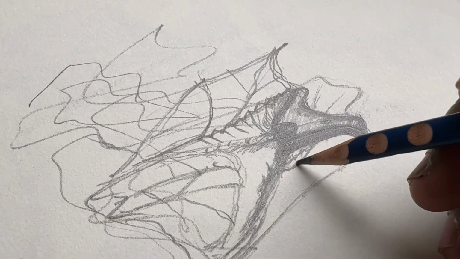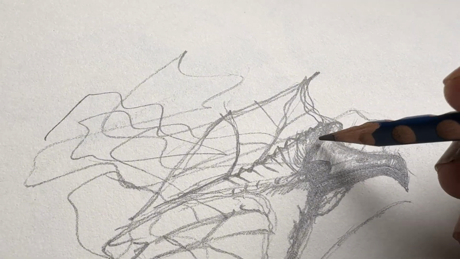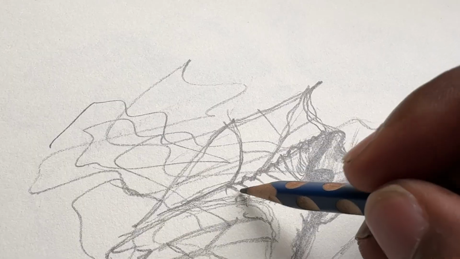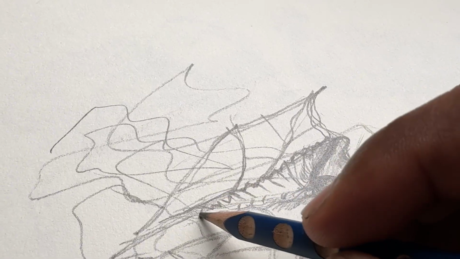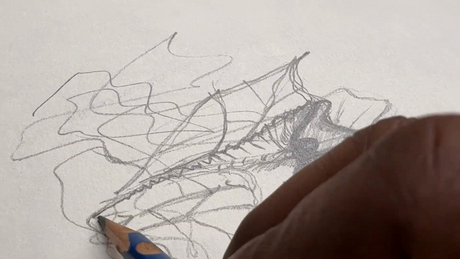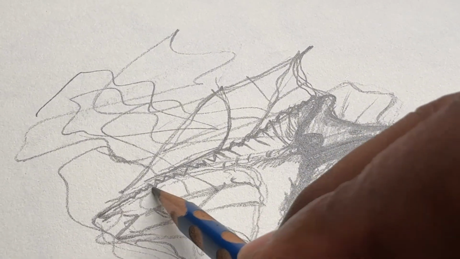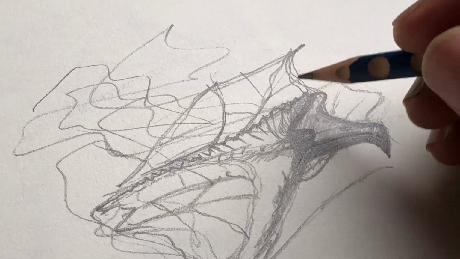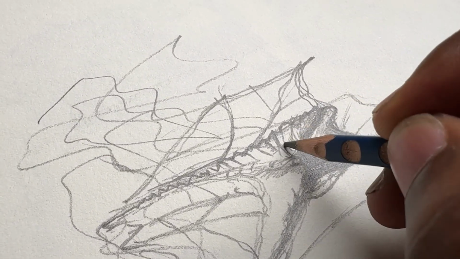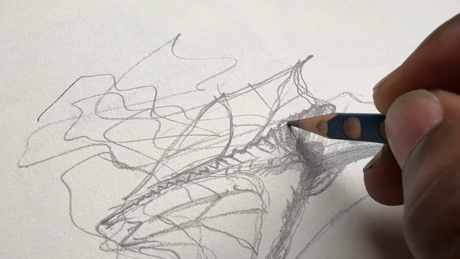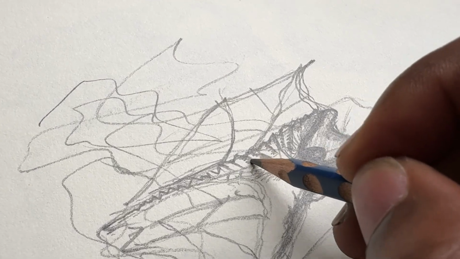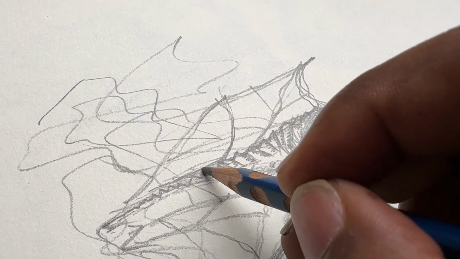I'll add some details here, and I added a little bit of, what do you call this, the spine, a little more detail here on the spine, right? We're gonna shade them like this. We already shaded after the line, and shading also really plays a role in how realistic this will become, right?